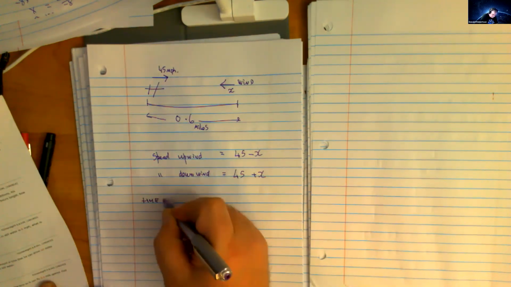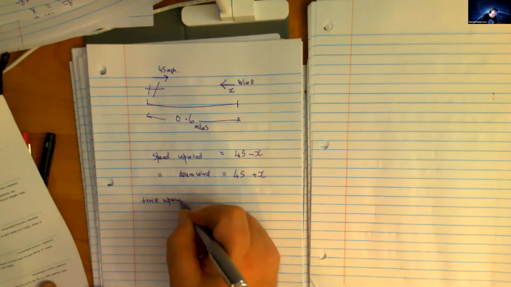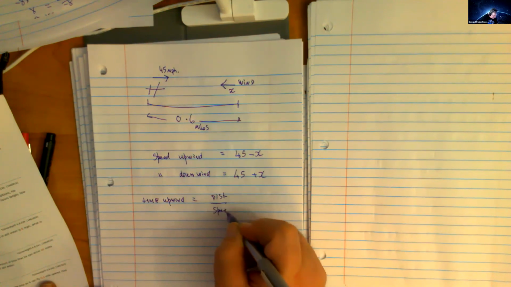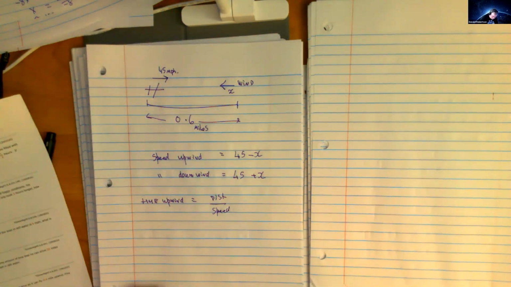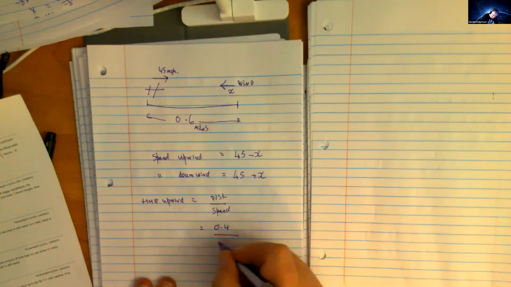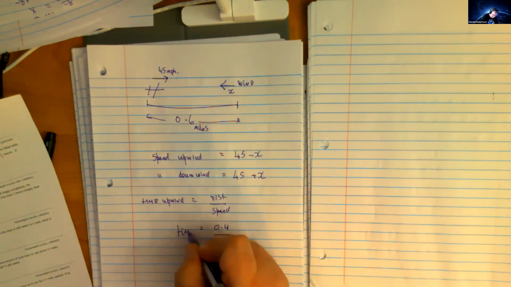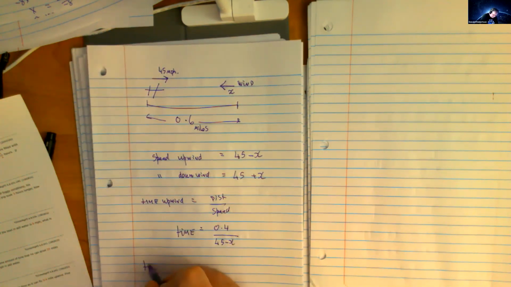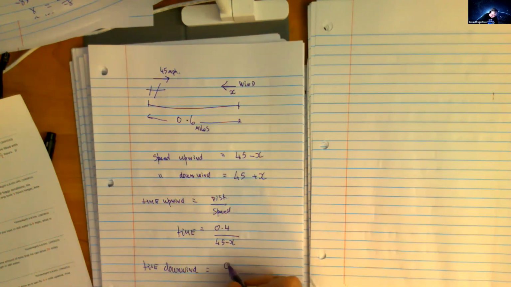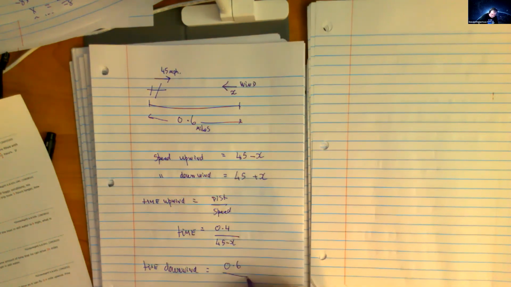The time when you go upwind. Well, it's a distance divided by your speed. And when he's going in that direction, he can only do 0.4 of a mile, and his speed is that guy. So that's the time going upwind. And the time he takes coming downwind, well, that's going to be the distance. He can do 0.6, and he's going to have a speed of that guy.